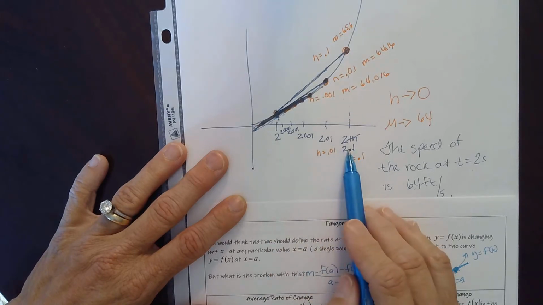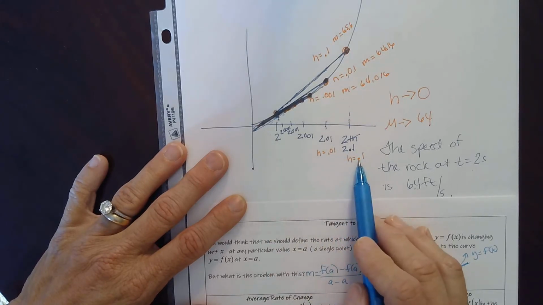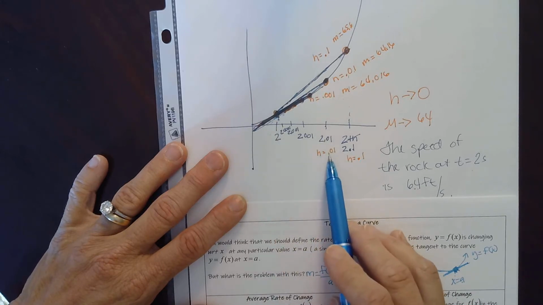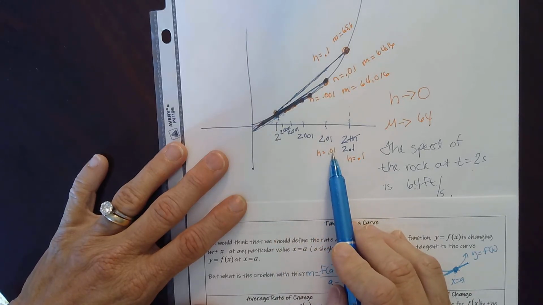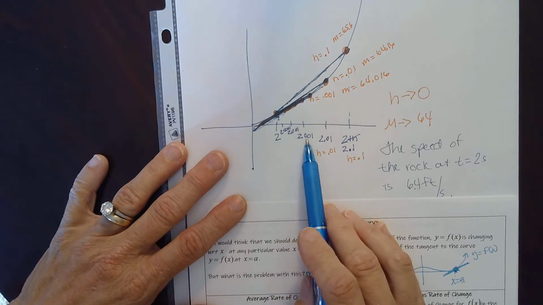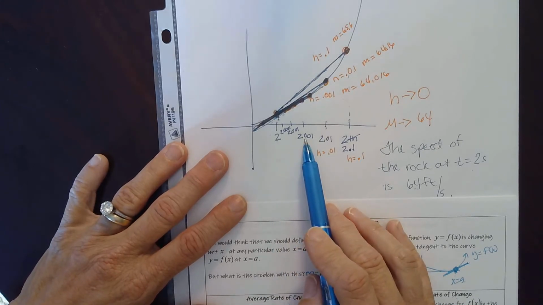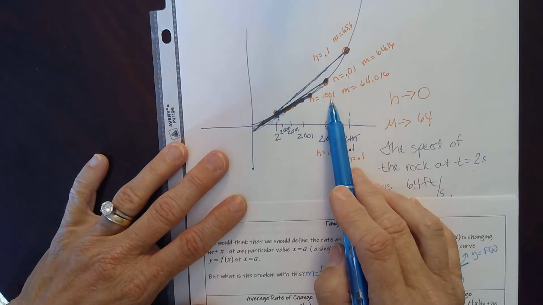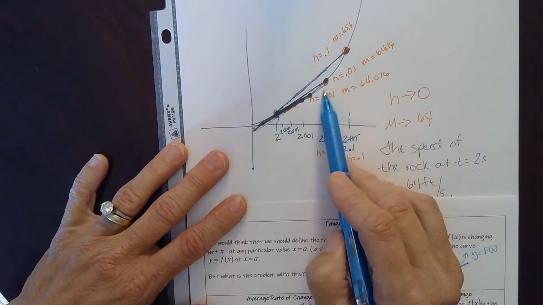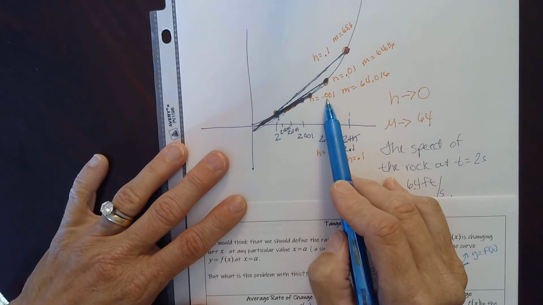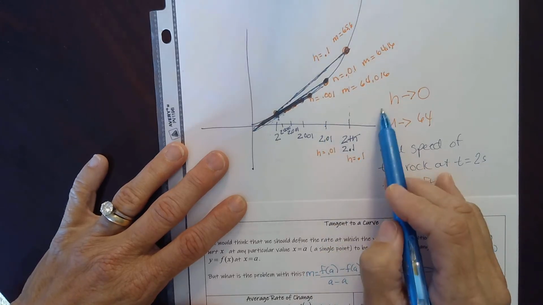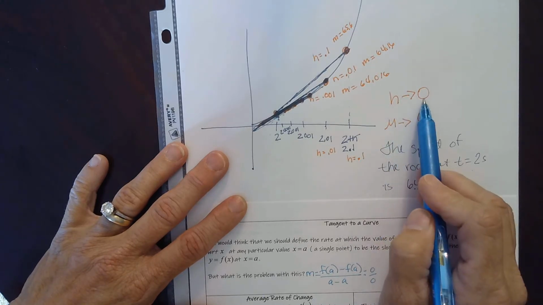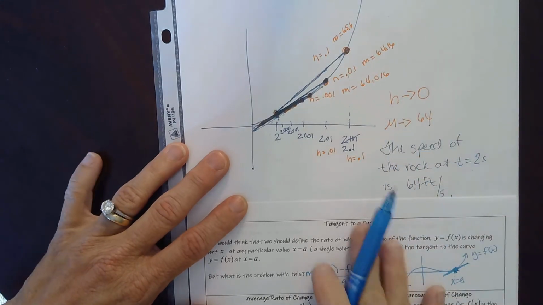So from 2 to 2.1, remember we said h was 0.1. From 2 to 2.01, the h value is 0.01. And then the h value between 2 and 2.001 was 0.001. So your h values are getting smaller and smaller and smaller, therefore h approaches 0.